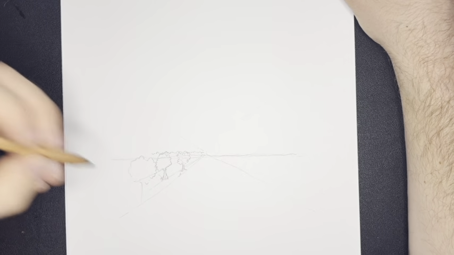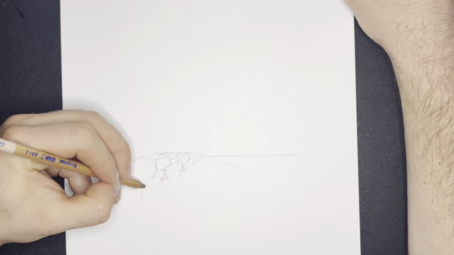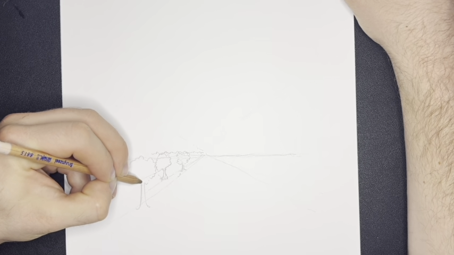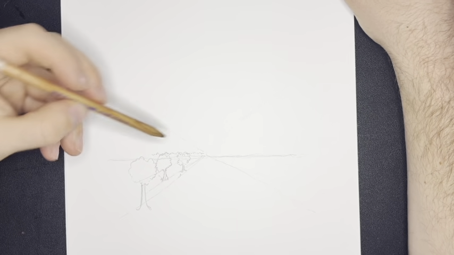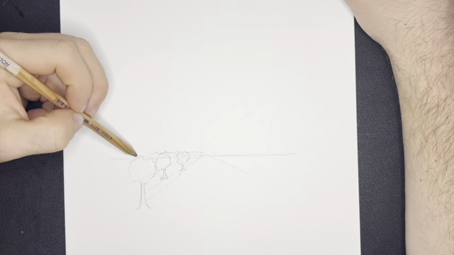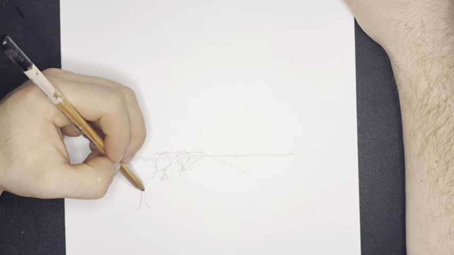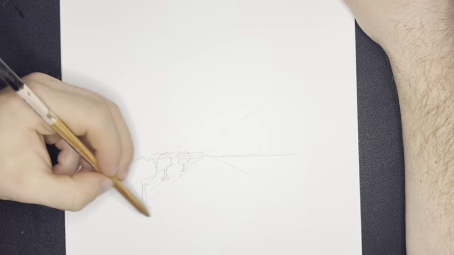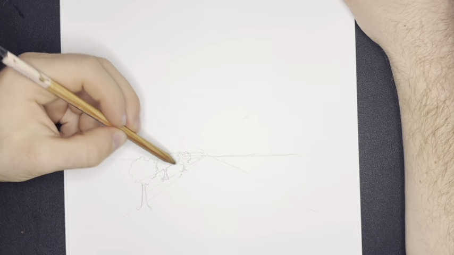And now this tree is going to go down a little bit farther. You can see that these trees are around the same height because they all come up to the same part of our drawing. However, the trunks appear longer because this one is closer to us and this one's farther apart.